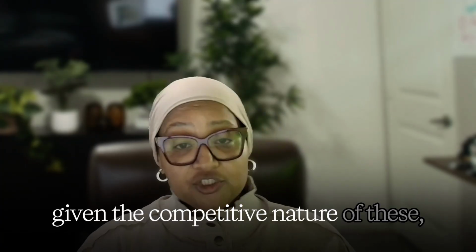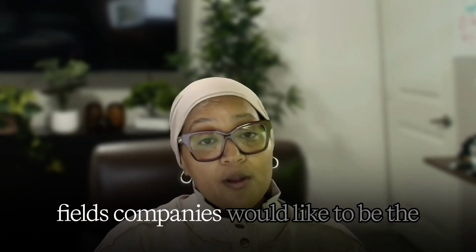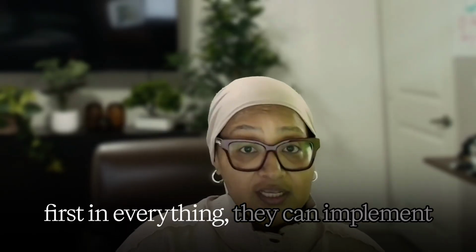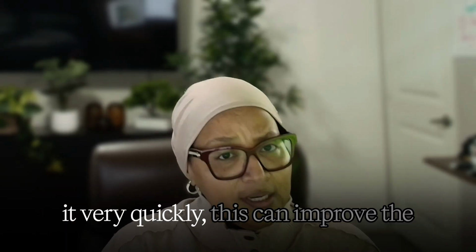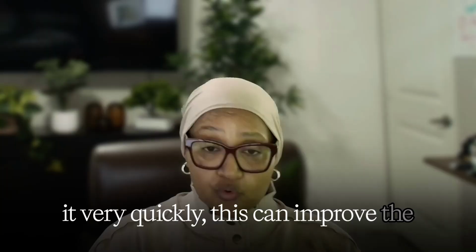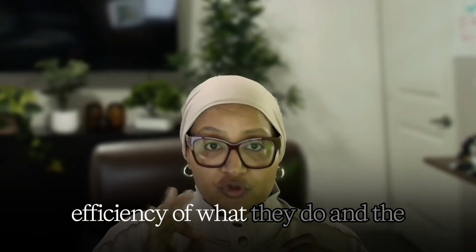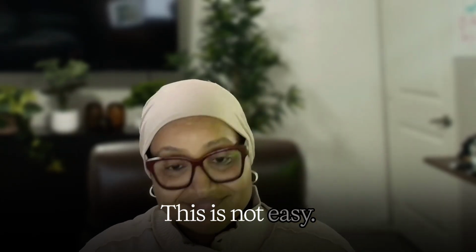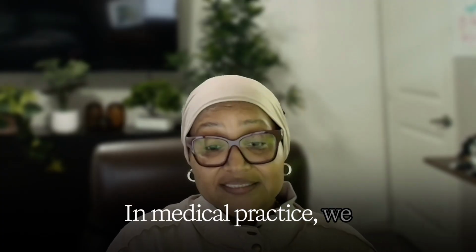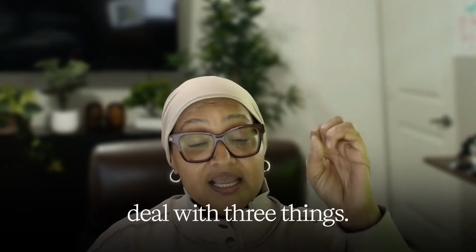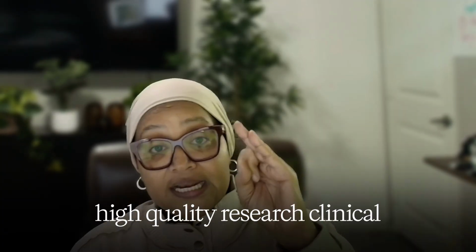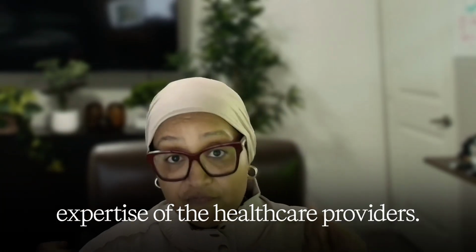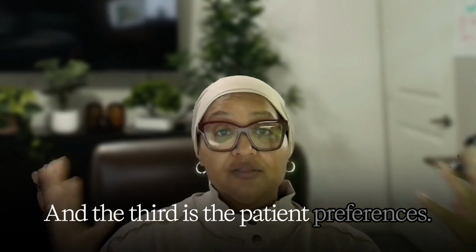Given the competitive nature of these fields, companies would like to be the first in everything. They can implement it very quickly. This can improve the efficiency of what they do and the performance of their machinery. This is not easy in medical practice. We deal with three things: high quality research, clinical expertise of the healthcare providers, and the third is the patient preferences.